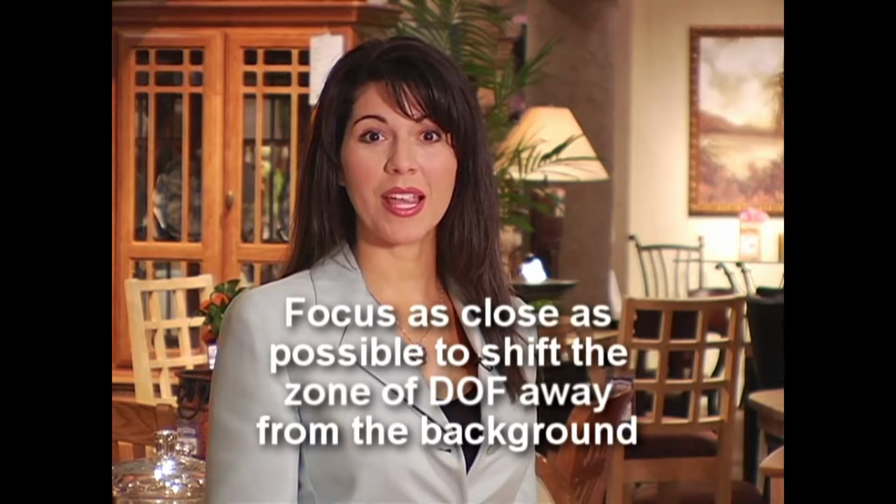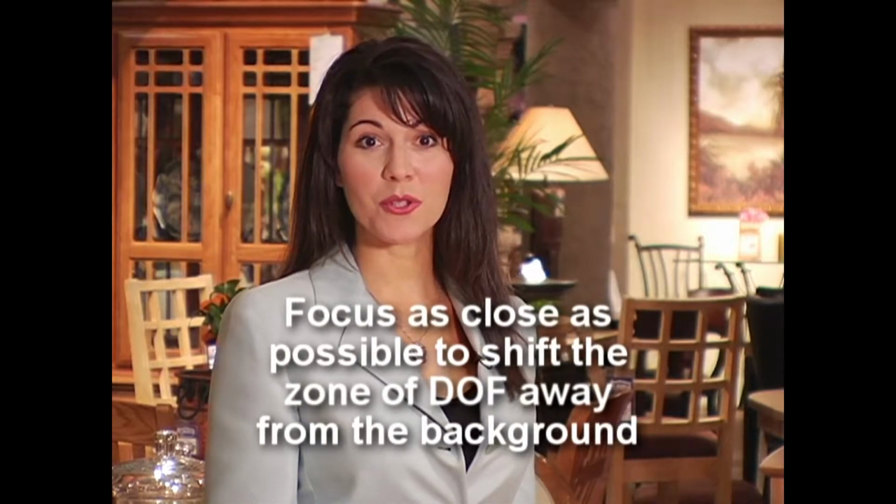First, remember that the depth of field extends for 1/3 in front of the subject and 2/3 behind it. We can take advantage of that to try to slide the whole zone of depth of field closer to the camera and further away from the background. Try to focus as close as possible, getting the smallest MF number you can, while maintaining acceptable sharpness on your subject. This is a cheat that will help shorten the perceived depth of field.